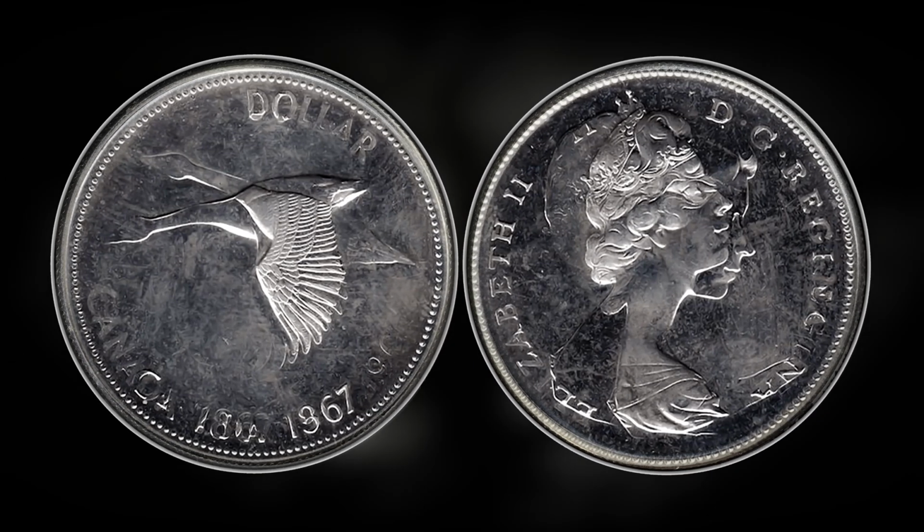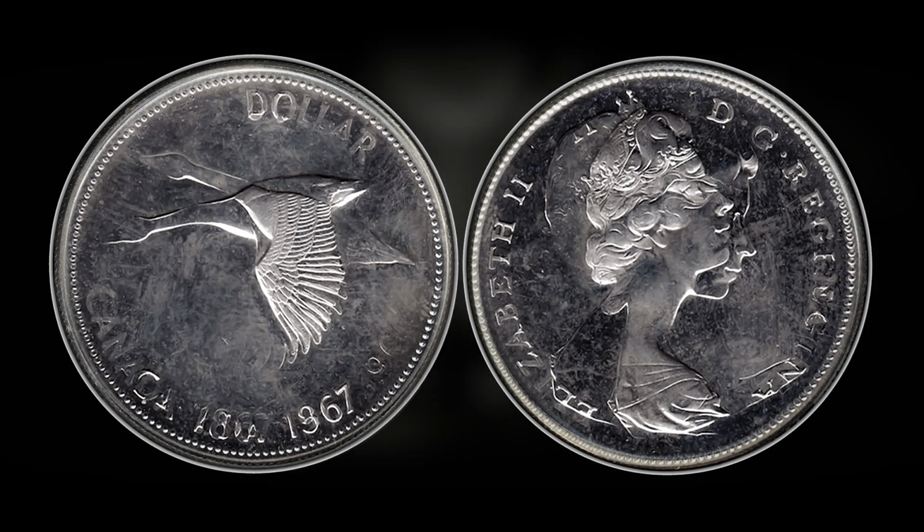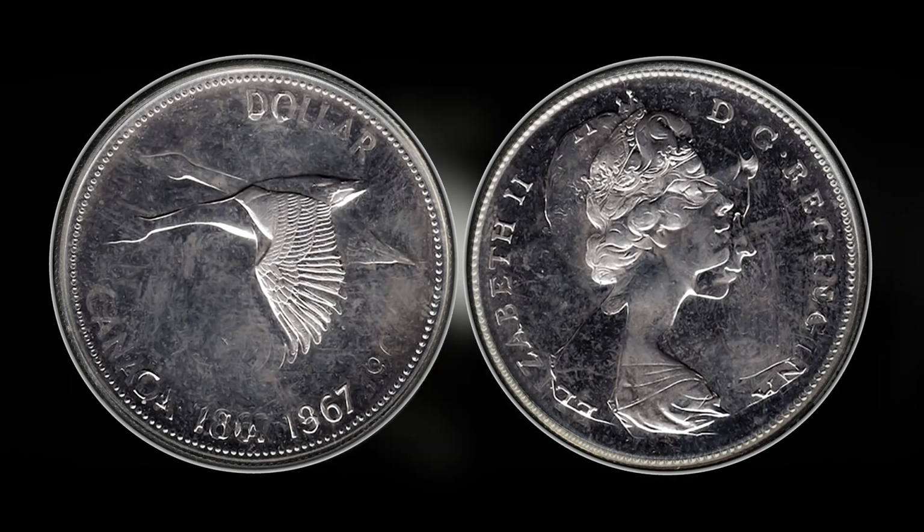Double struck coins, especially those with visible and significant rotation between strikes, are highly prized by collectors. The rarity and degree of misalignment play a major role in determining their value. In the case of the 1967 double-struck Goose dollar, the combination of a unique design and an unusual minting error make these coins a standout piece in Canadian numismatic history.